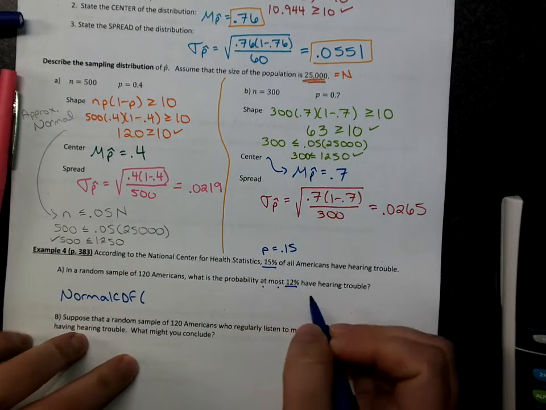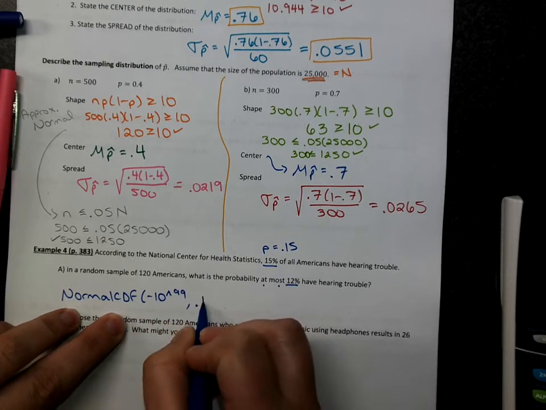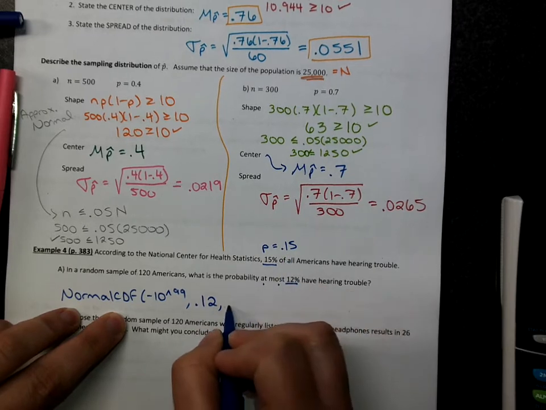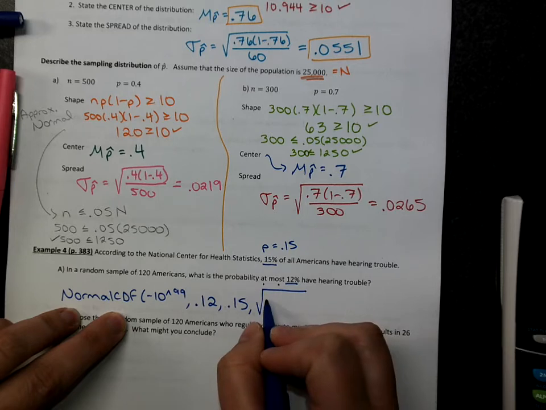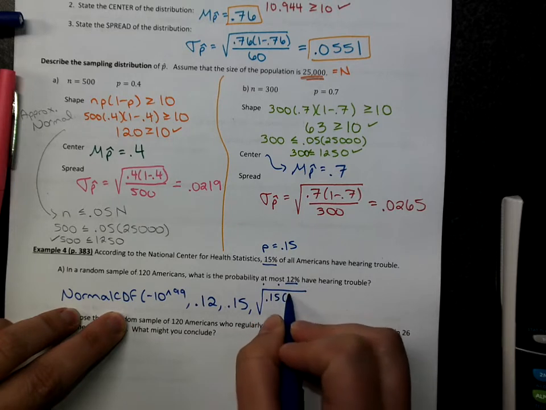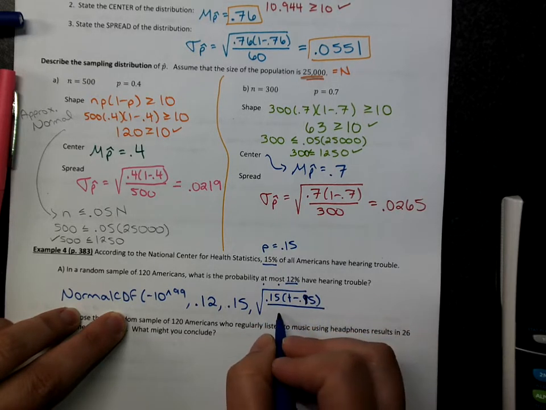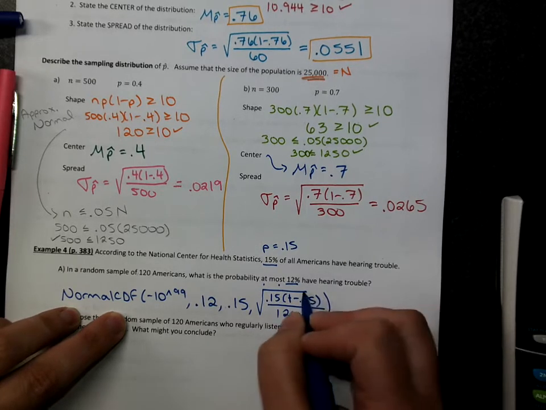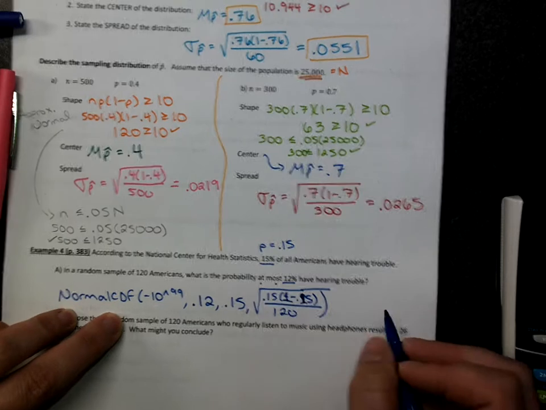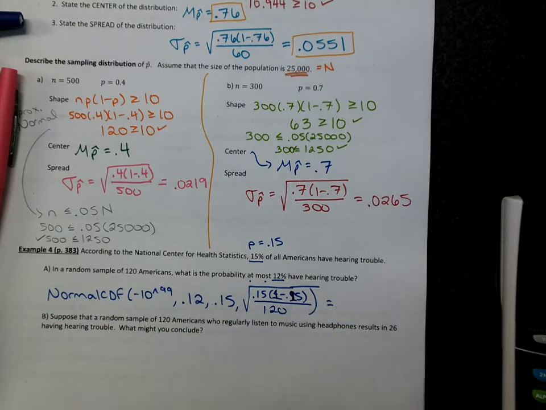At most, 12% would be negative infinity to 0.12, with a mean of 0.15, and the standard deviation is the square root of 0.15 times 1 minus 0.15, sorry, that's a 1, over the sample size of 120. Okay. So that's kind of a large calculation, but your calculator can handle it.